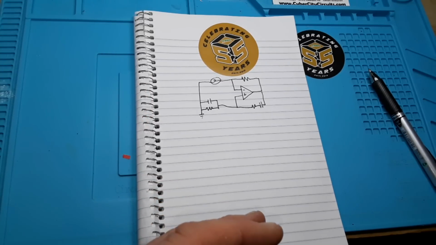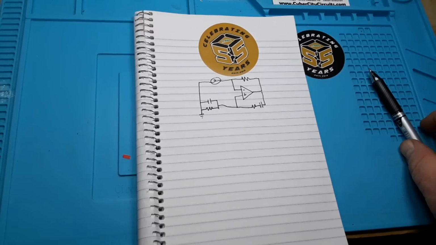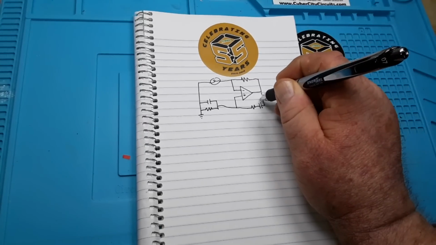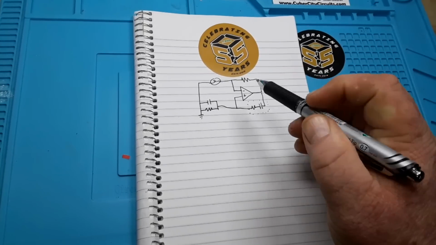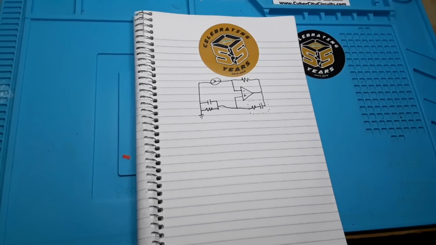Now you can think of this as a positive gain amplifier with a band pass filter. So there's our band pass filter, and then we have our positive gain amplifier, and it has positive feedback coming through here.